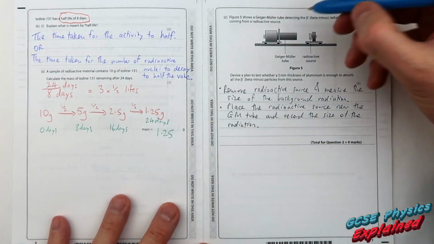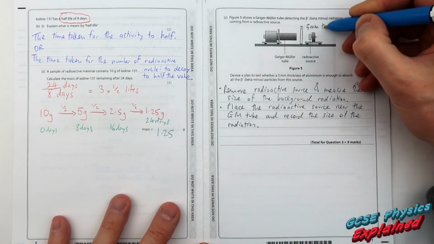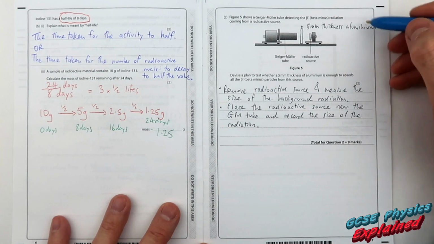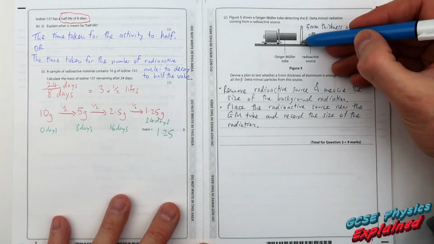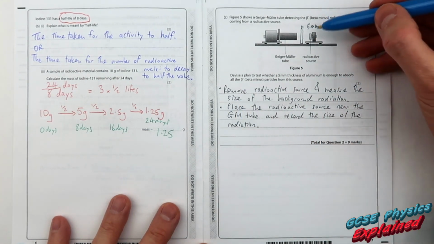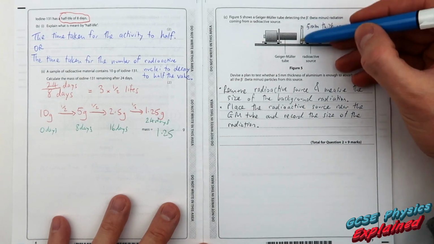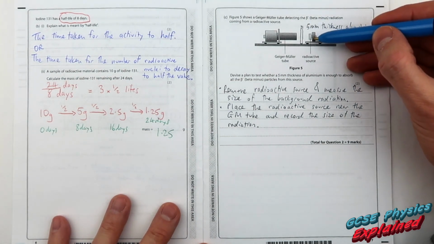Now, if you place the 5mm thickness of aluminium in the way, if the count decreases right back down to the background level, then you know the 5mm thickness of aluminium was enough to completely stop the radiation from the radioactive source.